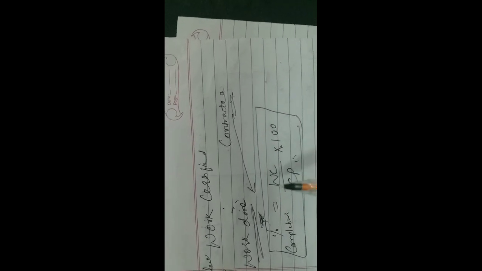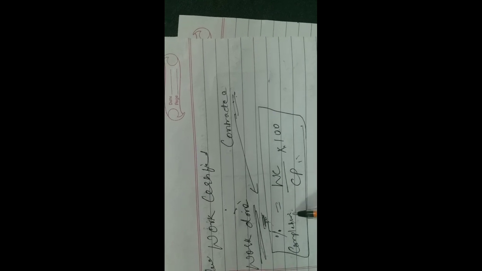Now on the basis of this certificate, the percentage of completion, what will happen? It will facilitate as a base for making the payment by the contractee. Let's say 1 lakh was the contract price, and percentage completion shows 50% work has been done. So let's say 50,000 rupees work has been done.